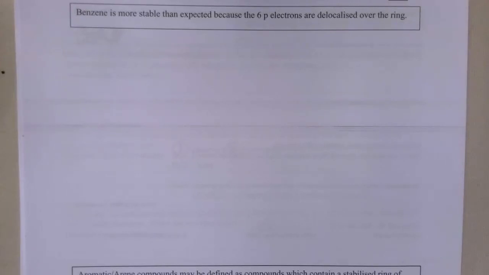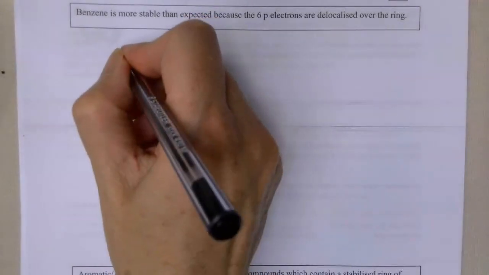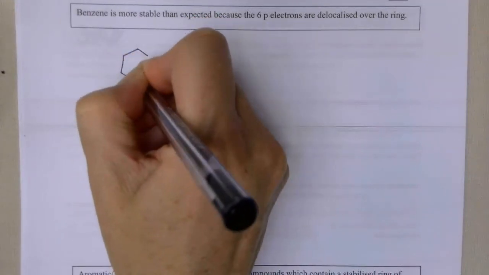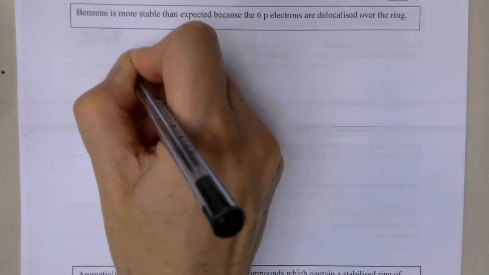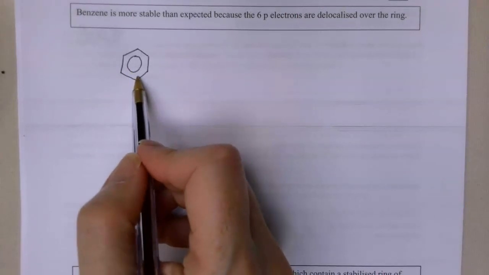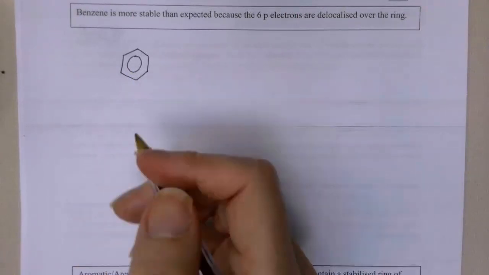So we're putting all those pieces of evidence together to show that benzene, although we can often draw it with those single and double bonds, actually contains a ring of delocalized electrons. And that makes it much more stable and much less reactive than you would expect.